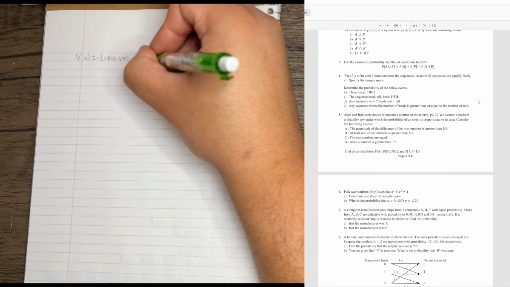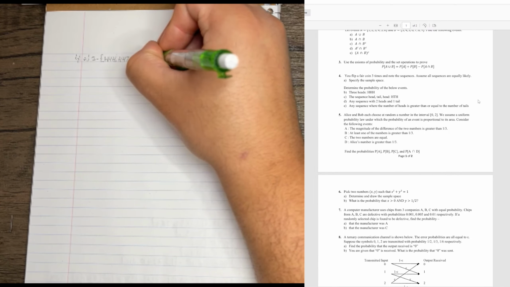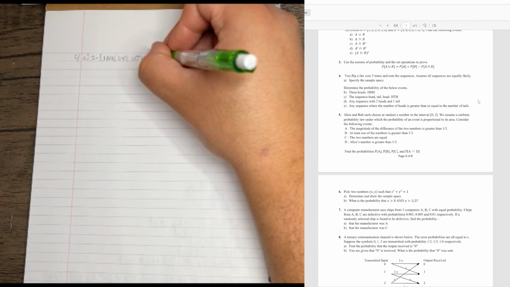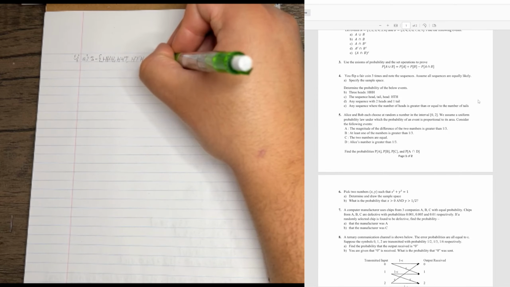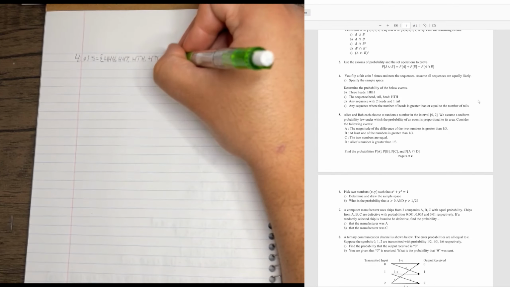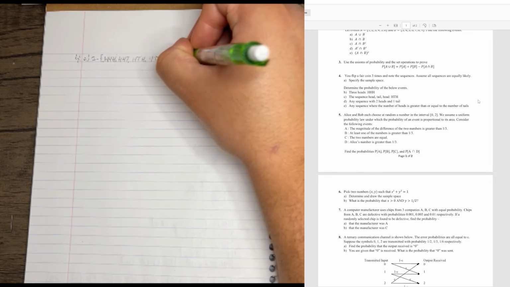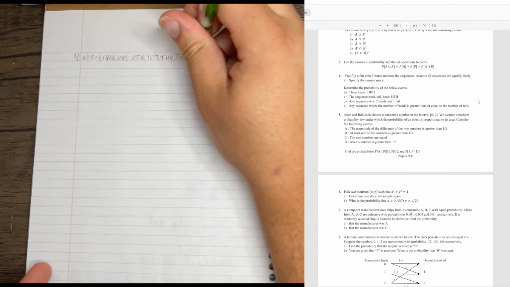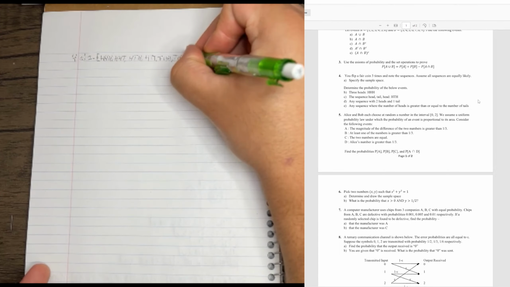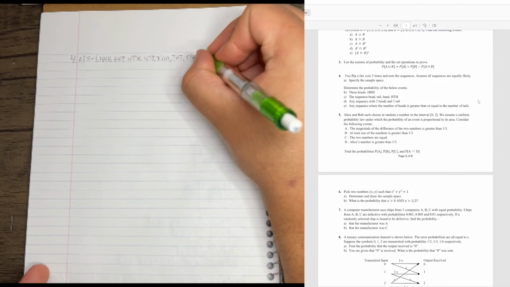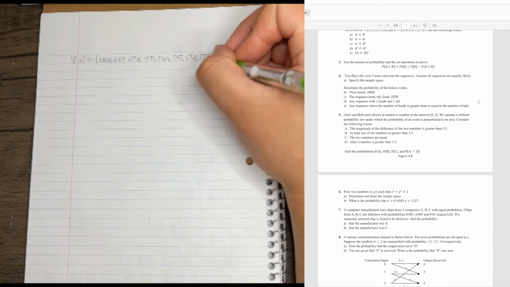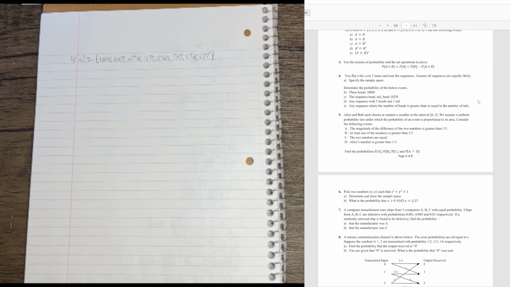So we have 0, 0, 0, 0, 0, 1 here. And then we can't go up, so we have to make this a 0, 1, 0, 0, 1, 1, 1, 0, 0, 1, 0, 1, 1, 1, 0, and 1, 1, 1, which is 7 in binary. That is the sample space, so that's it.